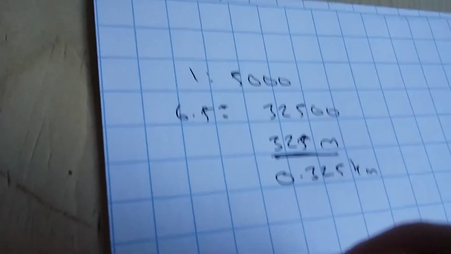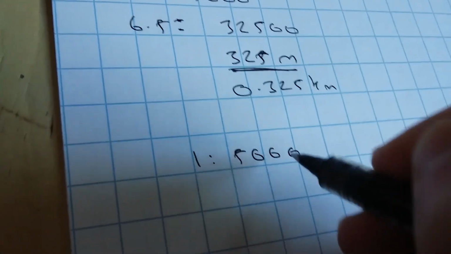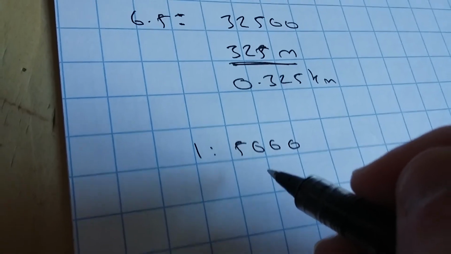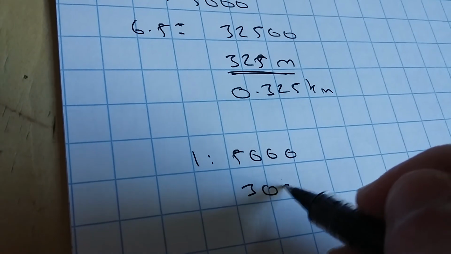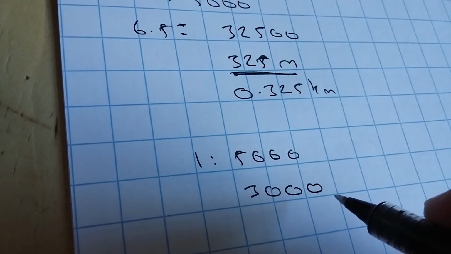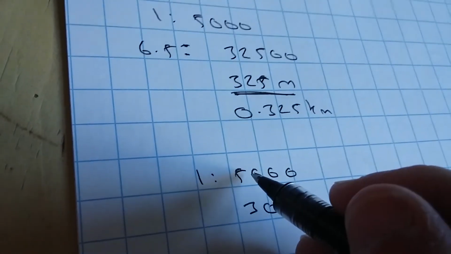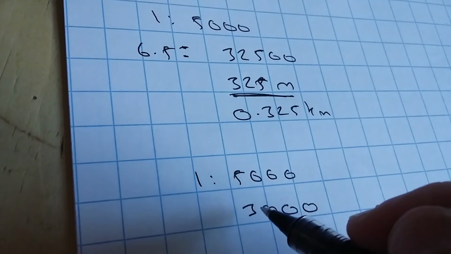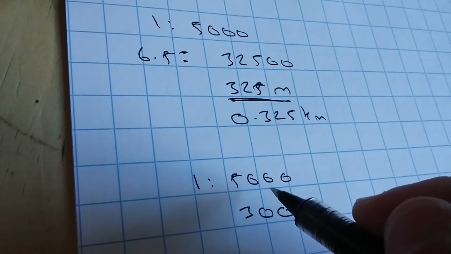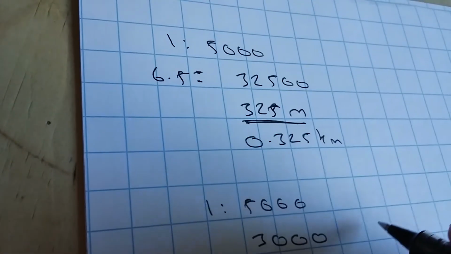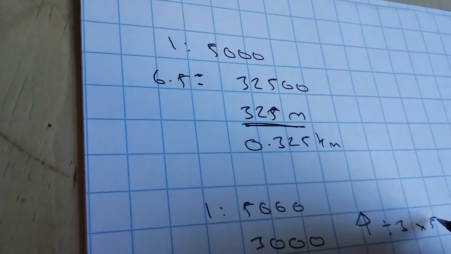What is the distance on the map of a measurement of 30 metres in real life? So the key for this one is to get it in the right units. So 30 metres, let's get 30 metres into centimetres. 30 metres multiplied by 100 is 3,000 centimetres. So what have I got to do to 3,000 to get it to be 5,000? Well, I've got to divide it by 3 to make it 1,000, then times by 5. So that process is going backwards. I have to divide by 3 and then multiply by 5.